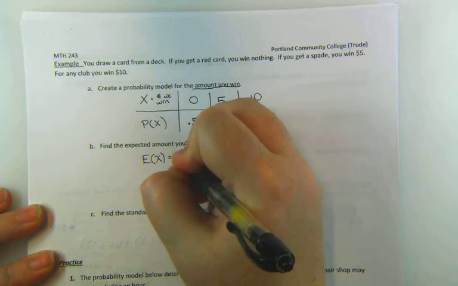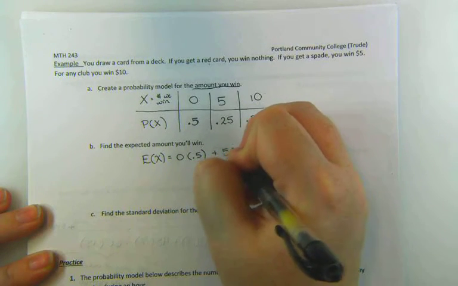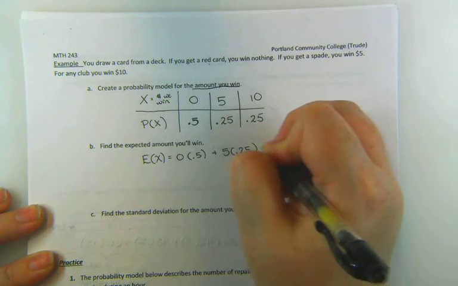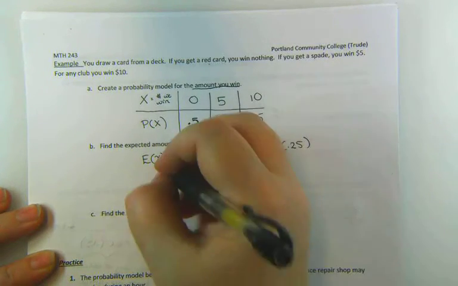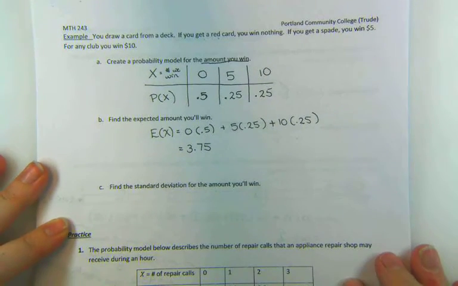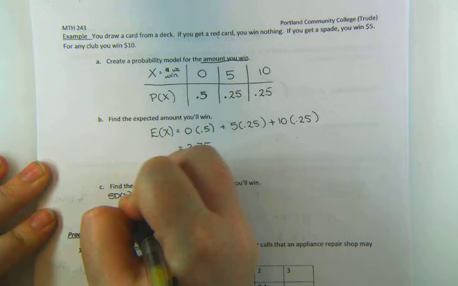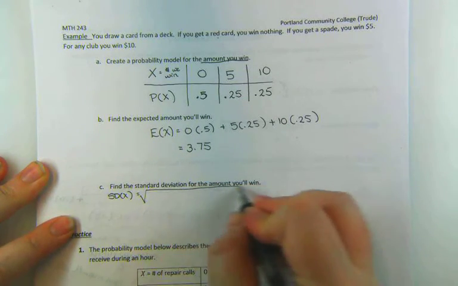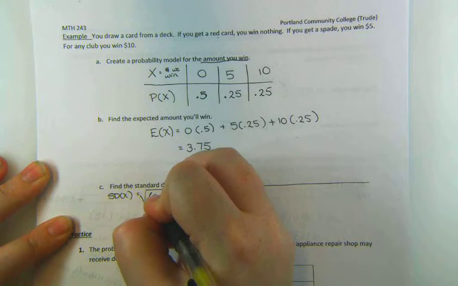So expected value, we take each X value times its probability and add them up. So 0 times 0.5 plus 5 times 0.25 plus 10 times 0.25, which will be a 3.75. And then for standard deviation, we're going to have a big square root.